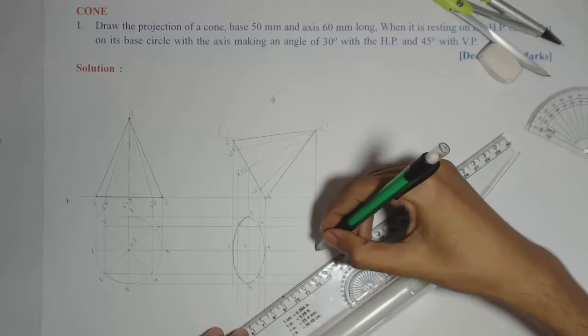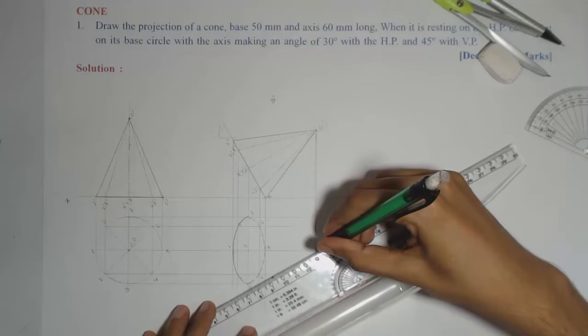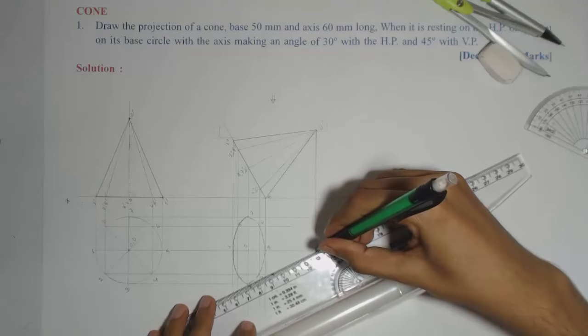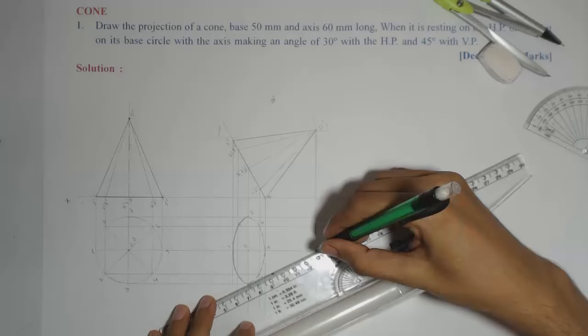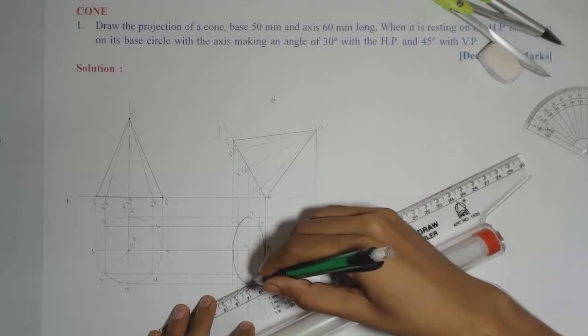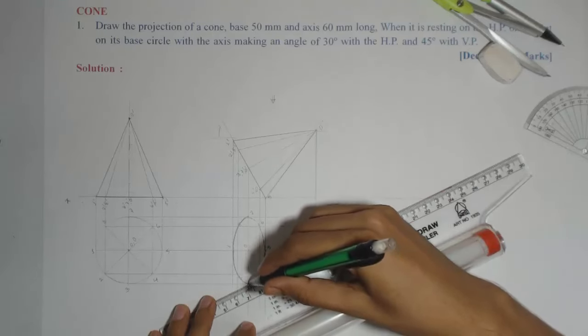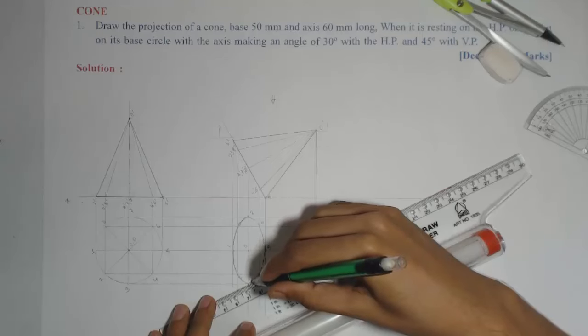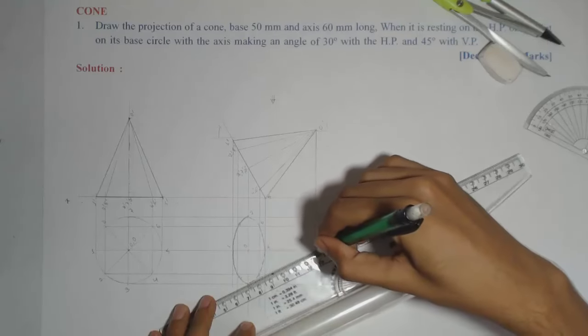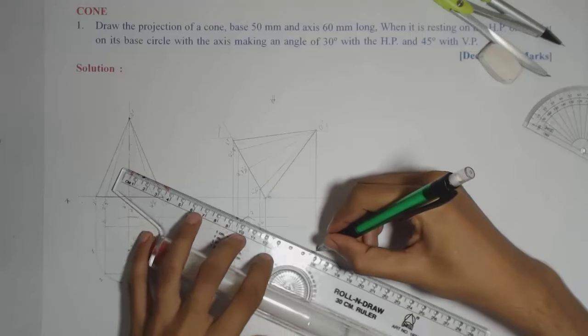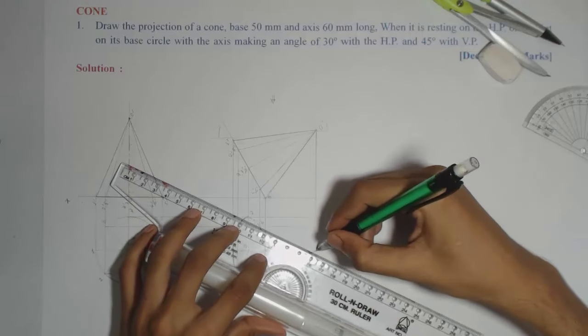Now we need to join apex with the tangent point, not with the 3 but tangent point, because observer can see only the tangent. So I'll not be able to join up to the center, so tangent is meeting before that. So this will give me the boundary of the tilted cone.